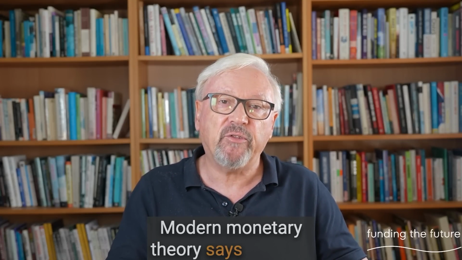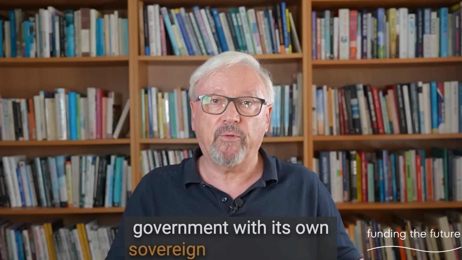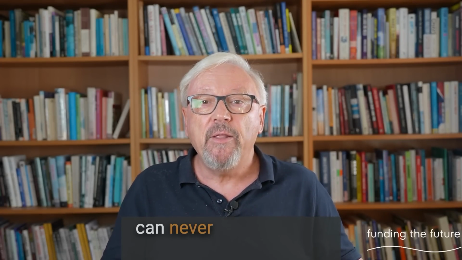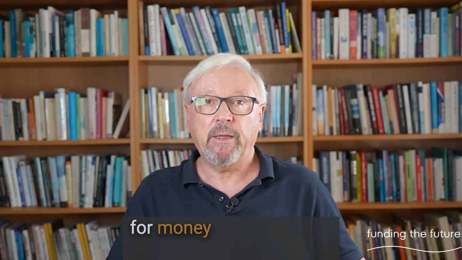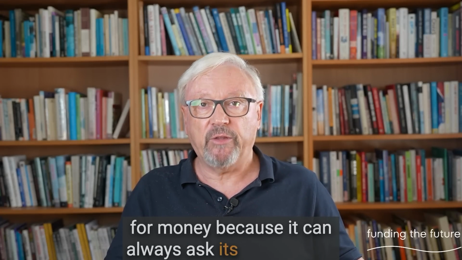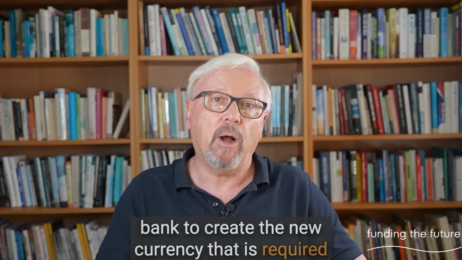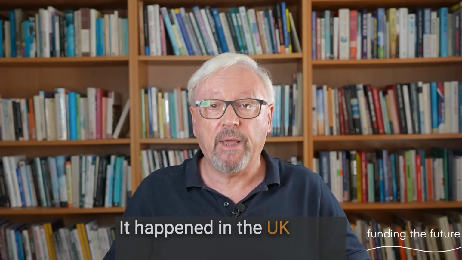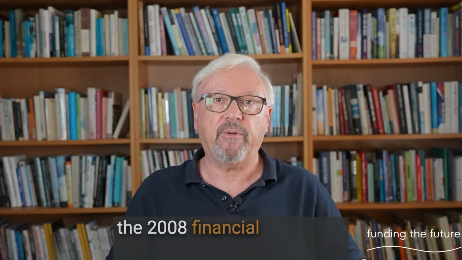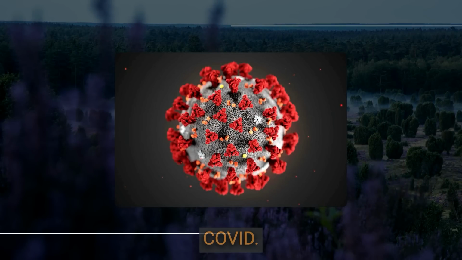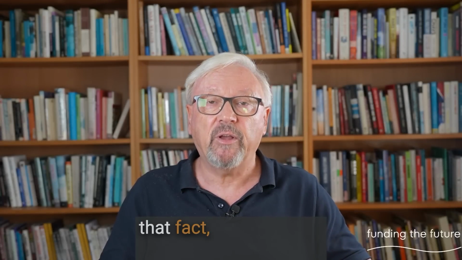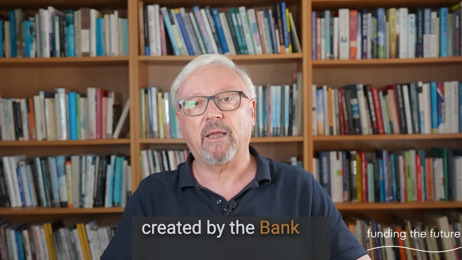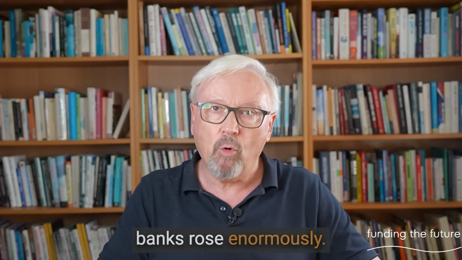Modern monetary theory says that any government with its own sovereign currency that is internationally accepted and its own central bank can never be dependent upon the financial markets for money because it can always ask its own central bank to create the new currency that is required to enable government spending to take place. As a matter of fact, we know this is true. It happened in the UK and in many other countries after the 2008 financial crisis, and it happened again during COVID. Quantitative easing tried to disguise that fact, but it failed in the real sense that we know that the amount of money in circulation created by the Bank of England or other central banks rose enormously.